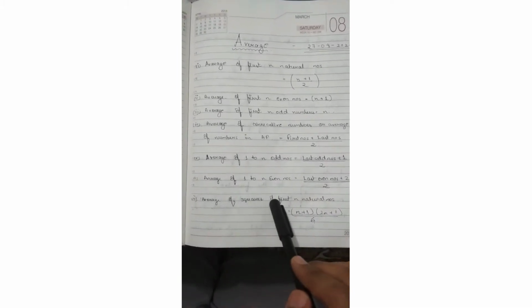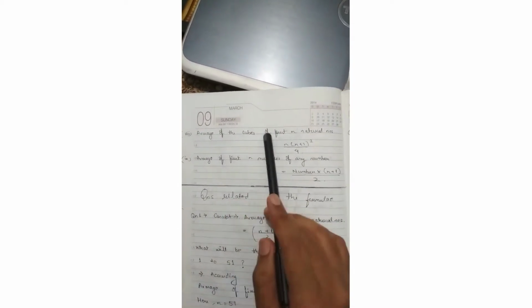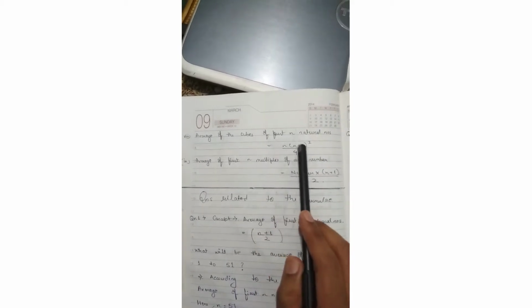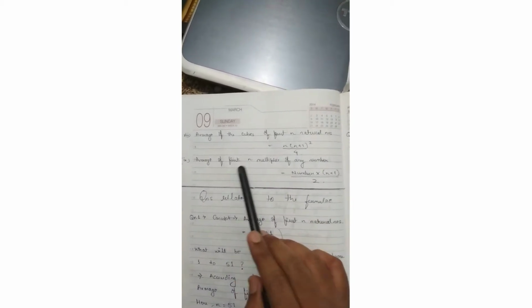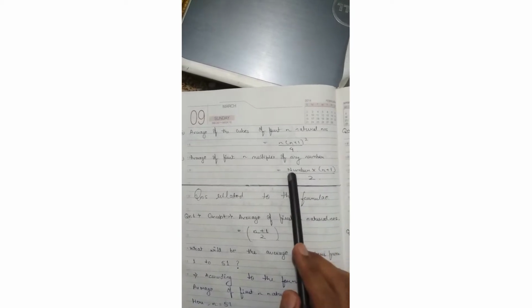Average of squares of first n natural numbers is (n plus 1) into (2n plus 1) divided by 6. Average of the cubes of first n natural numbers is (n plus 1) whole square by 4. And average of first n multiples of any number is that number into (n plus 1) divided by 2.